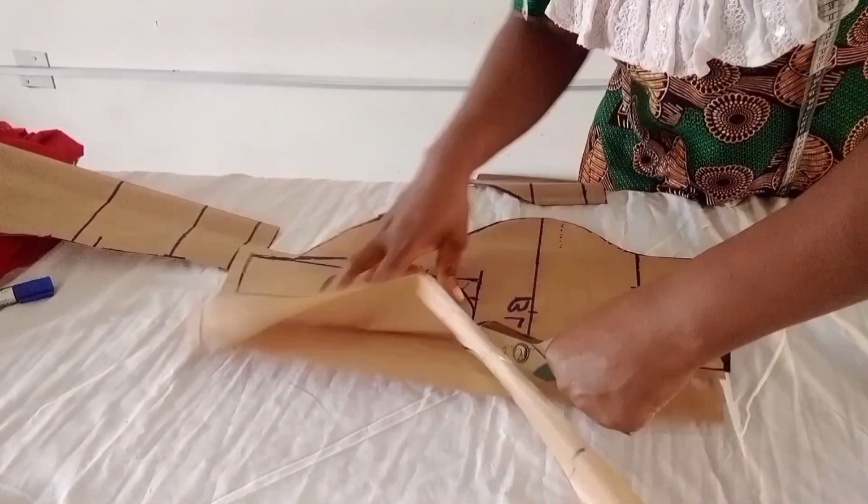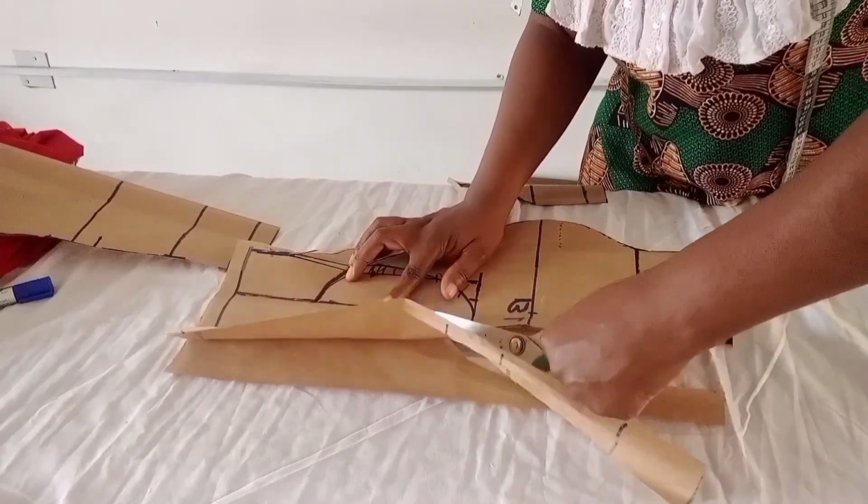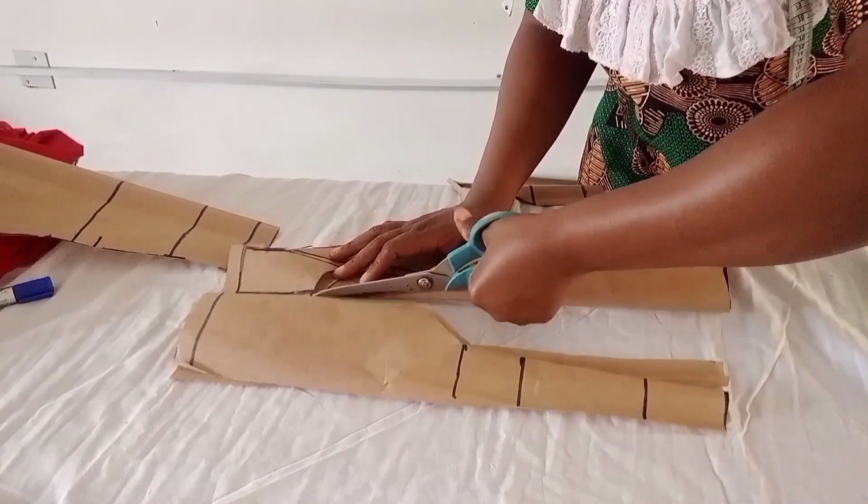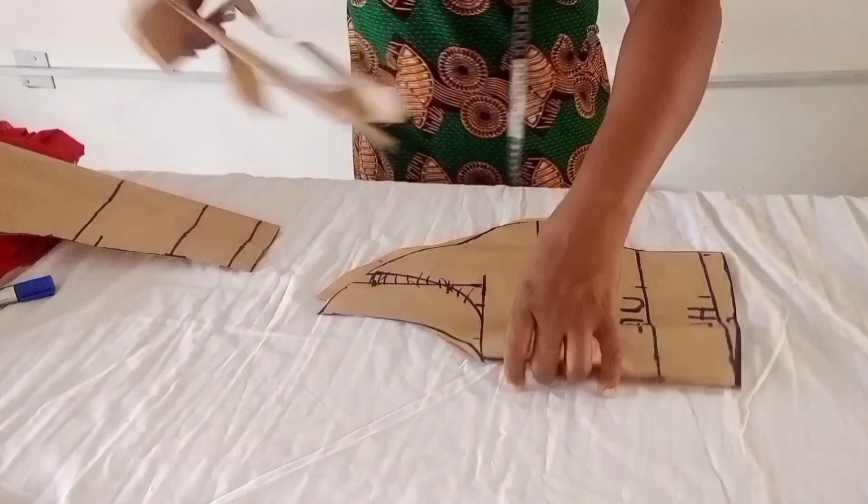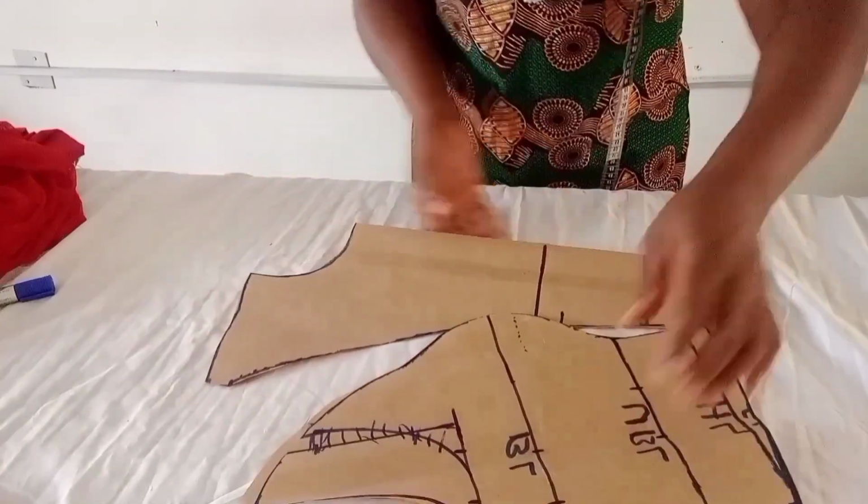I'll follow the new armhole. I see now. I'll follow the new armhole. So see what I have now.